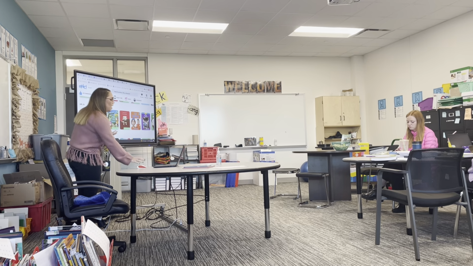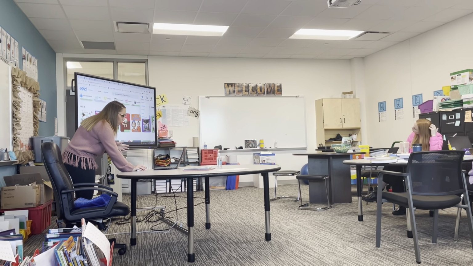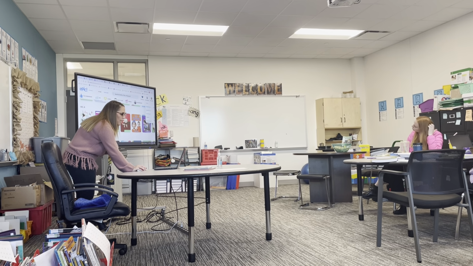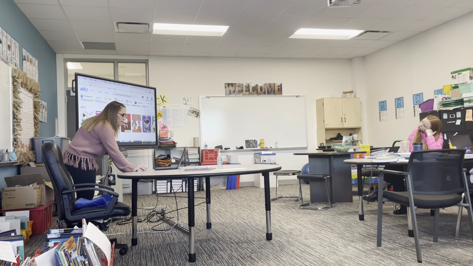So if you have an account already, you can change it so that instead of doing the grade level, you can do the Lexile level if you would rather, or AR level. So you have that ability to determine how you want the students' books to be organized.